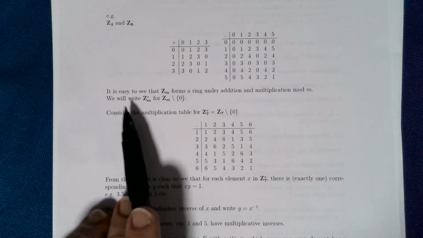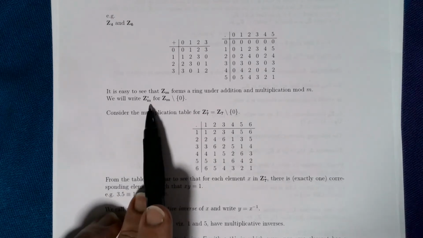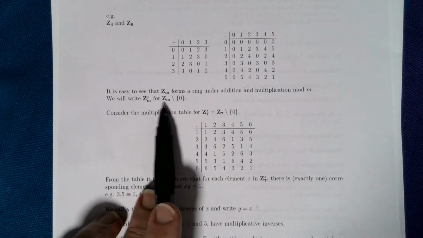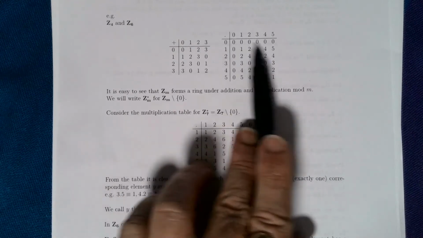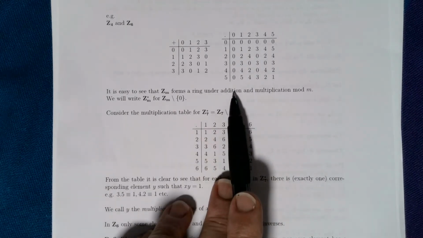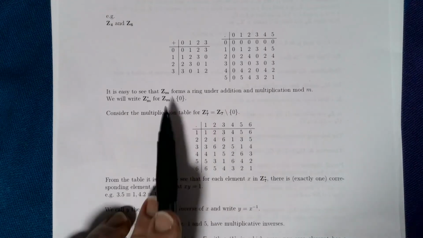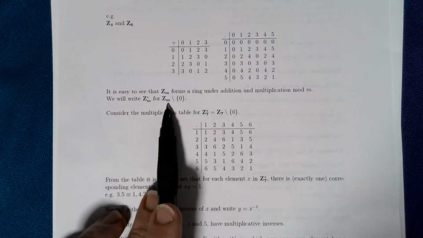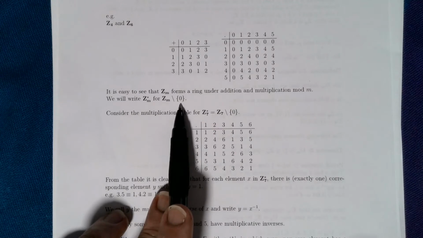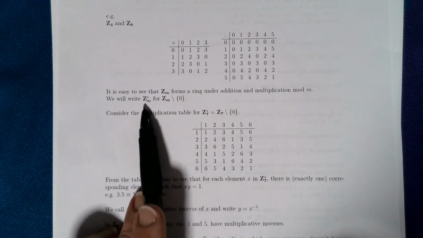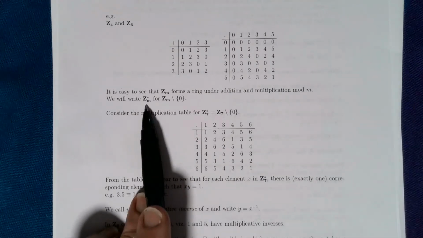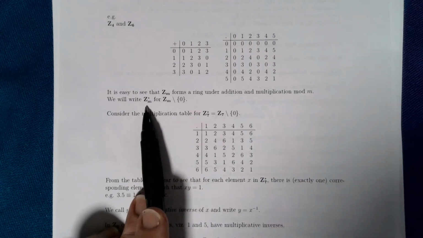We're going to write Zm star for Zm take away 0. See, 0 is a little bit of a pest here. When you multiply anything by 0, you get 0, so it's not really that interesting. So I'm going to put Zm star for Zm take away the 0. But of course, you'll need to have a 0 to be a ring, so this will no longer be a ring, but we'll have a look at what its structure is in a moment.